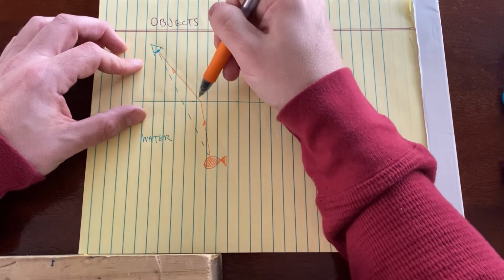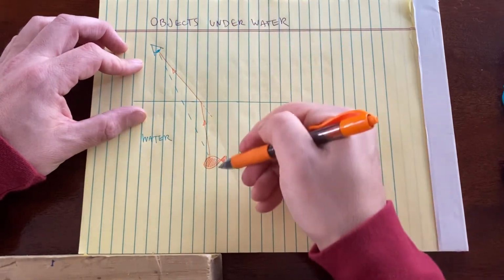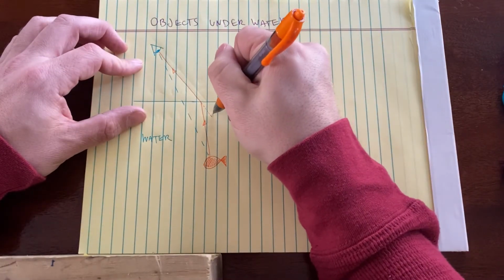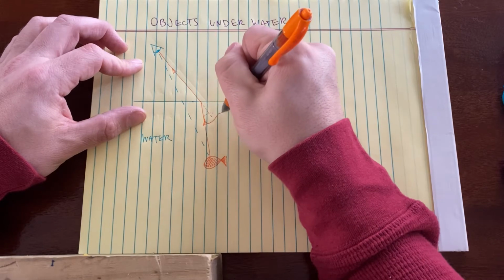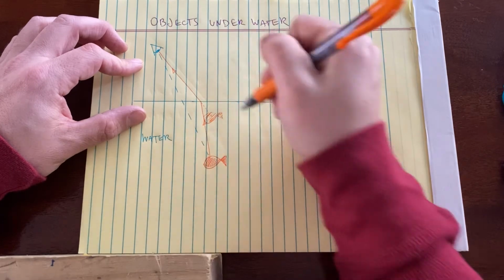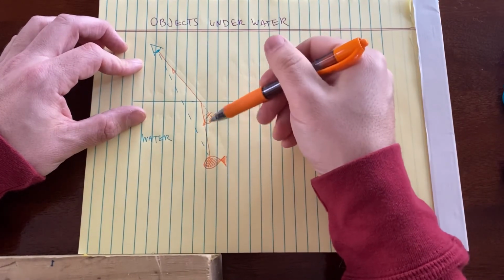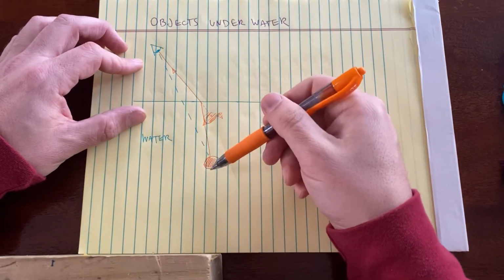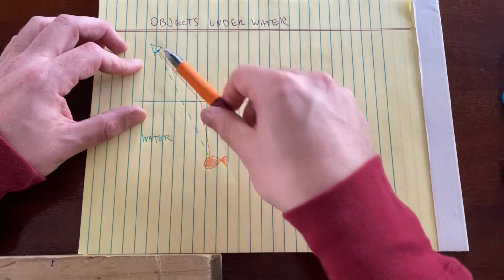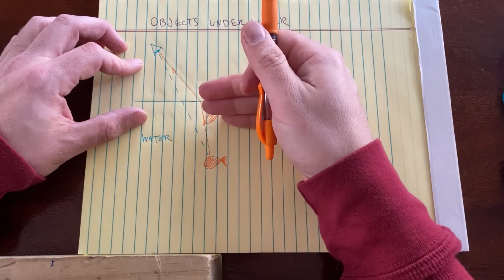And so we project things backwards. And if you project this backwards to the position of where the fish is, sort of horizontally, that would put the fish over here. So instead of seeing the fish deep in the water, you would see it much closer to the surface. And that's what happens to things underwater. Because the light coming from those things bends away from the perpendicular, the location of the image, where we see it, always ends up closer to the surface.